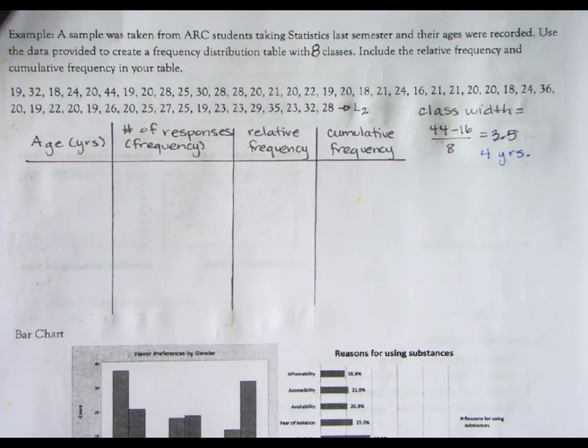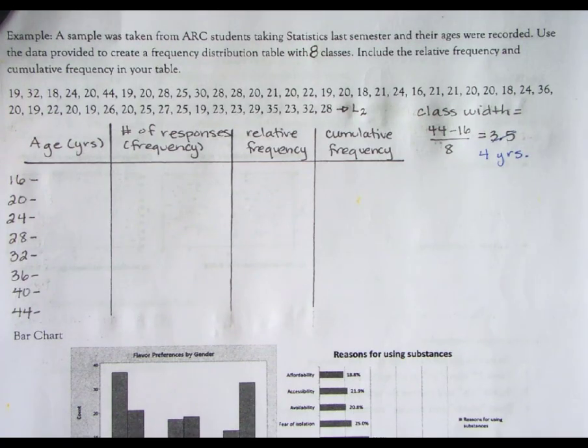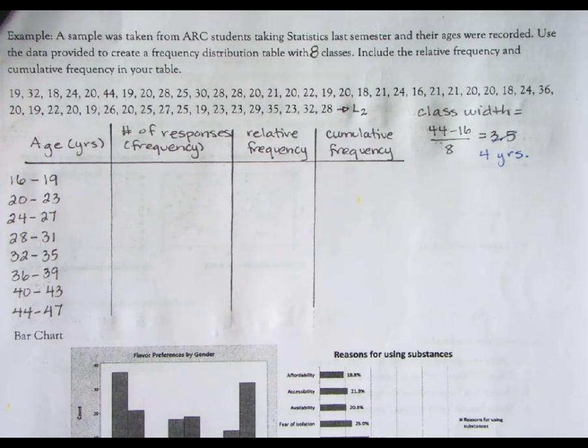Next, I'm going to start finding my lower boundaries. I must always start with the minimum value in my data set unless I've been told otherwise. This means I'm going to start with 16 and add 4 until I've created all 8 classes. Next, I'll need to find my upper boundaries. Remember that you can have no overlap and no gaps. Notice now I have 8 class categories, and all of my lower boundaries differ by 4, as well as all of my upper boundaries differing by 4. There are no gaps and no overlaps.